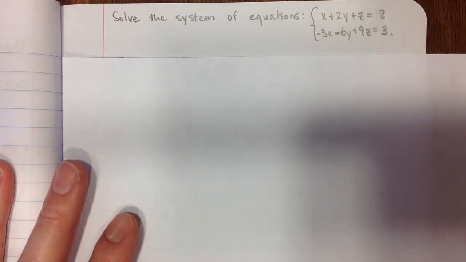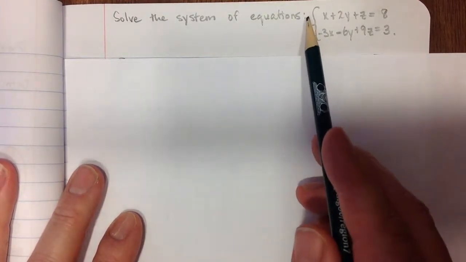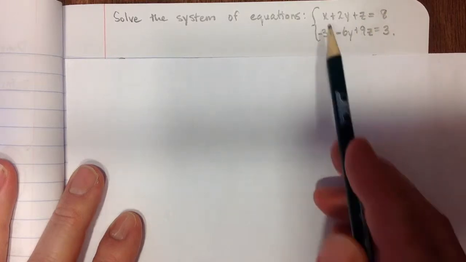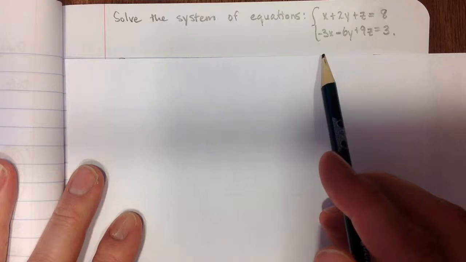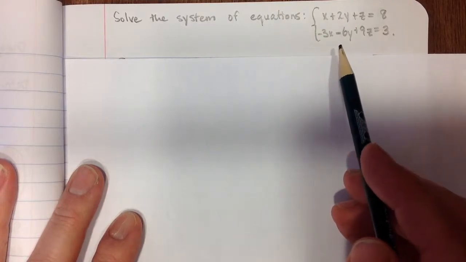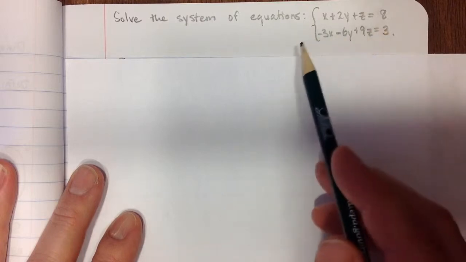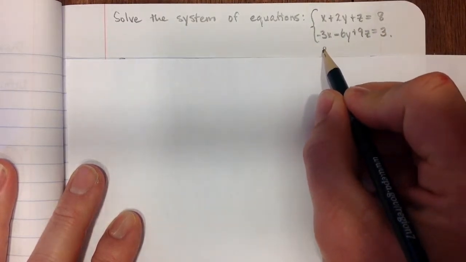The first thing we want to do is set up a matrix for this system. A matrix is going to be looking at how many rows and how many columns we have. In this equation, like the rest of our examples, the number of rows will be determined by the number of equations. We have 2 rows here.